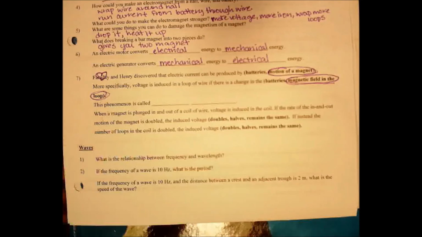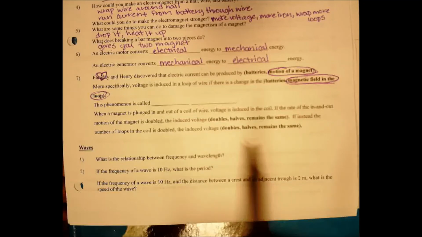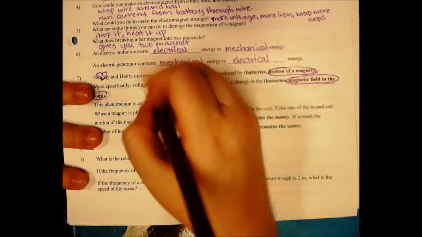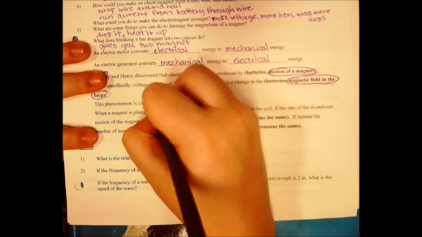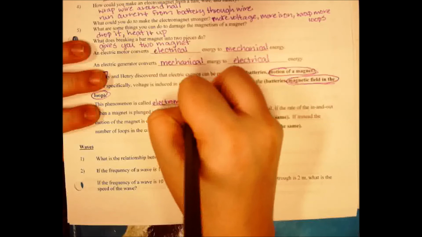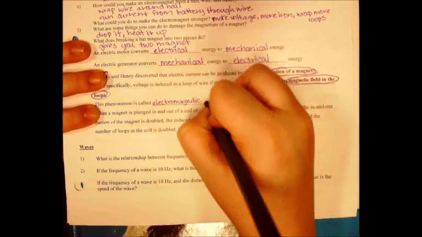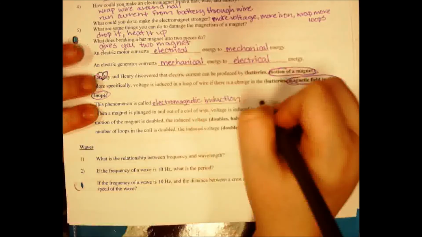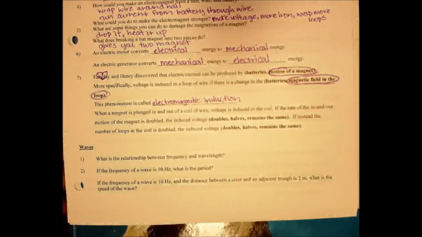And also Joseph Henry lived in the United States. They discovered that you could produce electricity using a magnet, and this is called electromagnetic induction. You're inducing an electric current by moving a magnet.